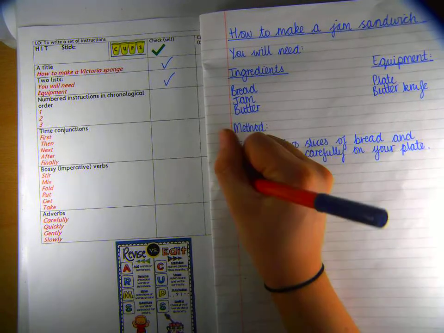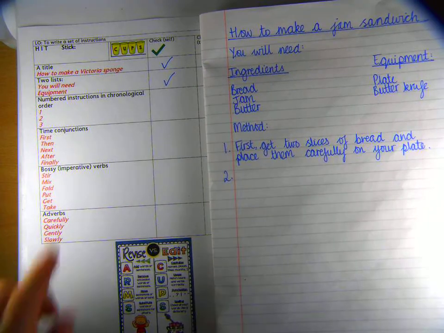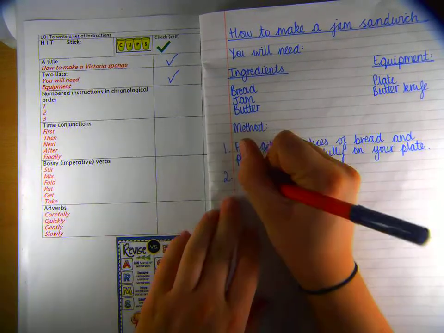So number 2, that's step 2. And I'm going to include another time conjunction. I'm going to say next.